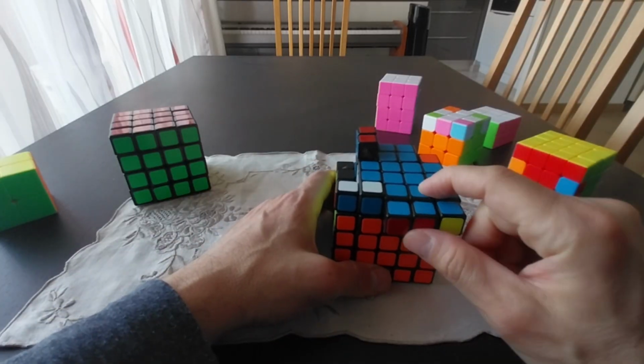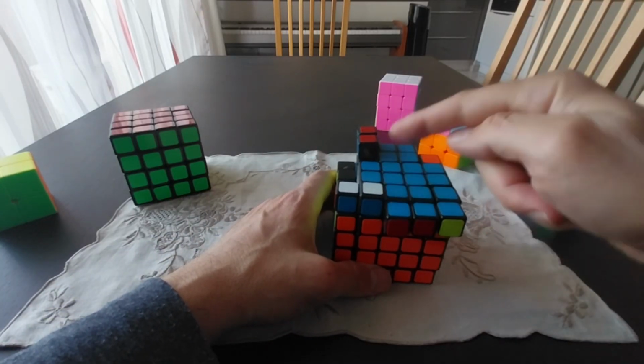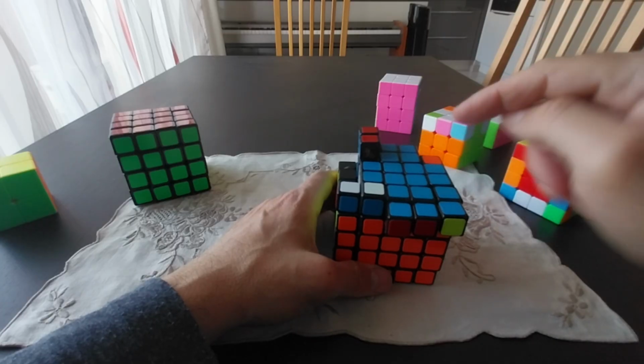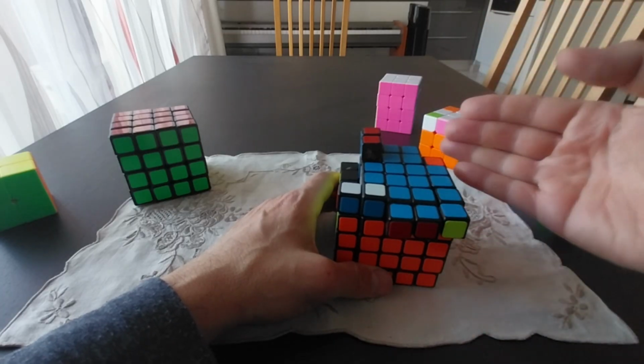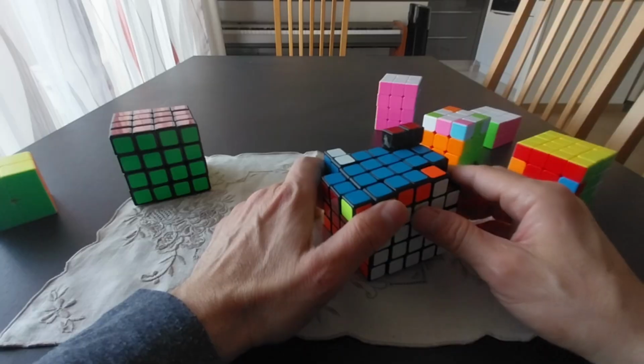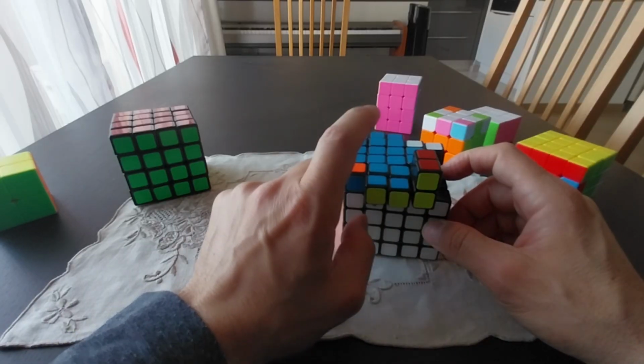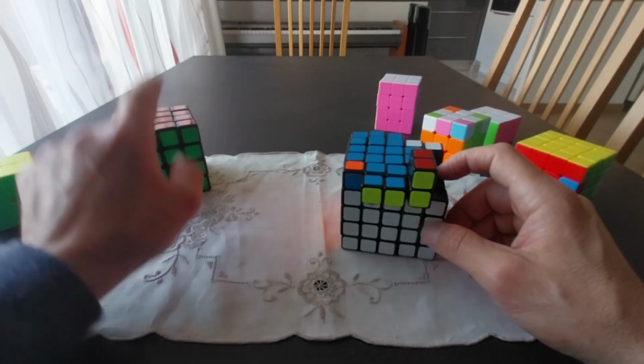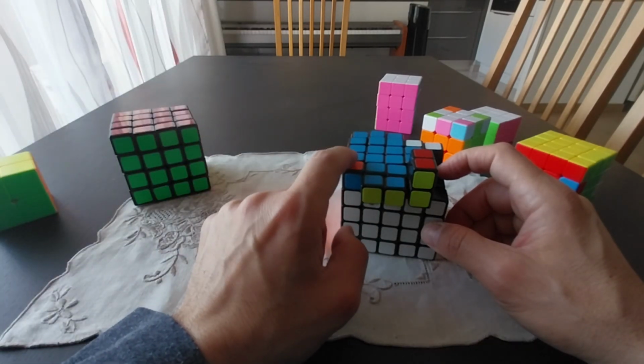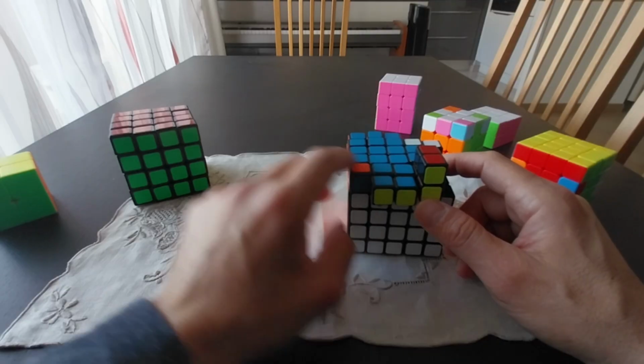And I got these two flipped, and all the elements of the cross are now correct with the blue face to the top. So this is the only difference that we could have between the top surface of this cube and this one. The other things that we could have, we already saw them on this cube.